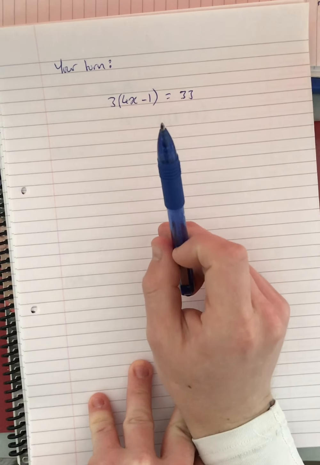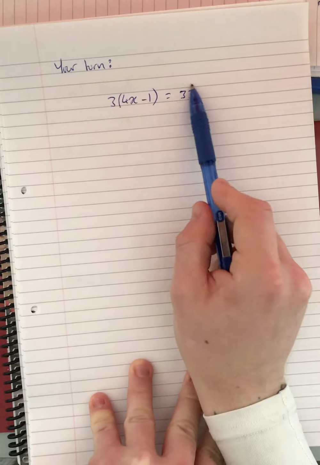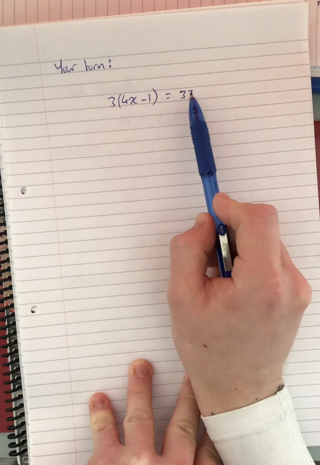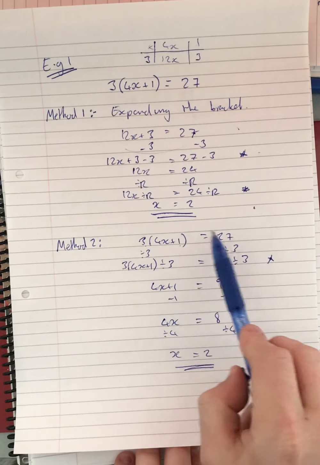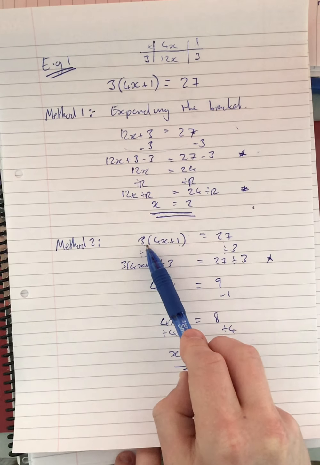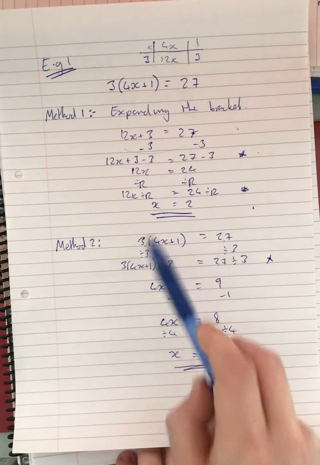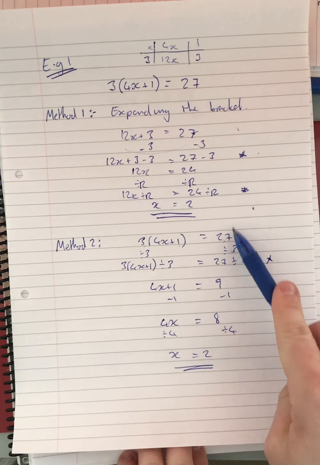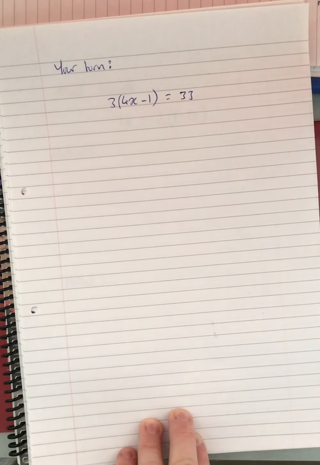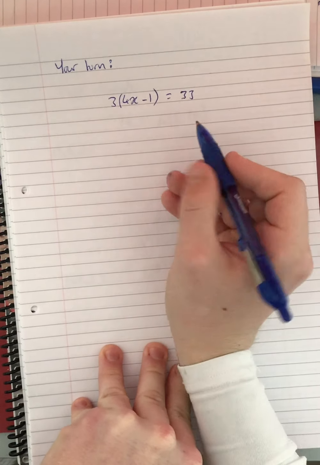It's not always going to be easy if we try and divide it by this number first, because this number isn't guaranteed to be a multiple of this number. It only worked nicely with this one because 27 is a multiple of 3. If that, for example, said 25 there, I would have definitely expanded that bracket first and solved it, okay? But it didn't. It was a multiple of 3, so we could just divide through straight away.